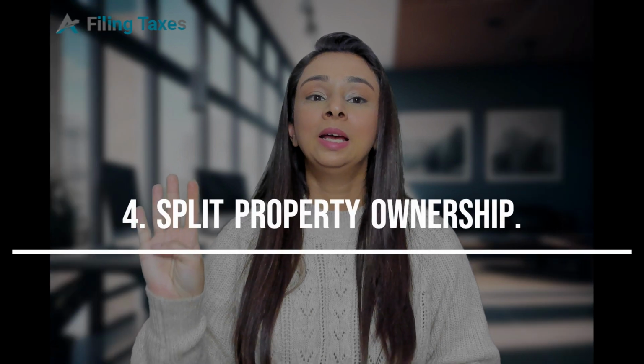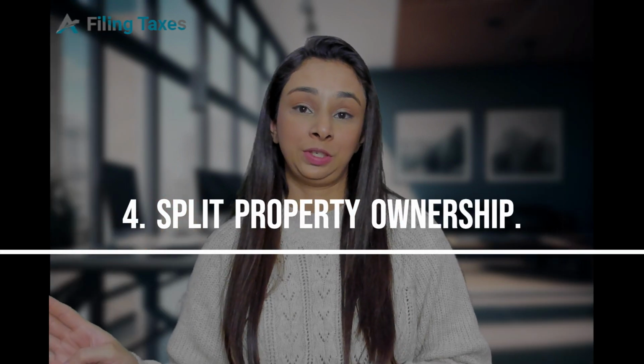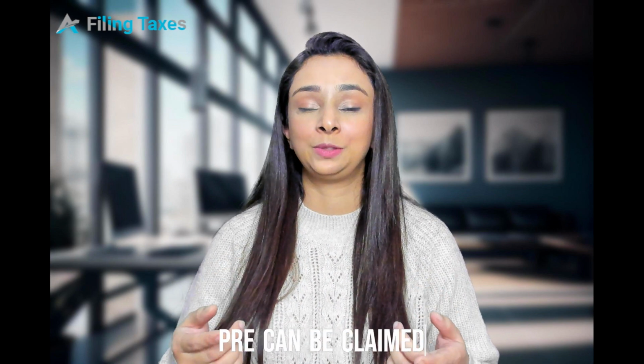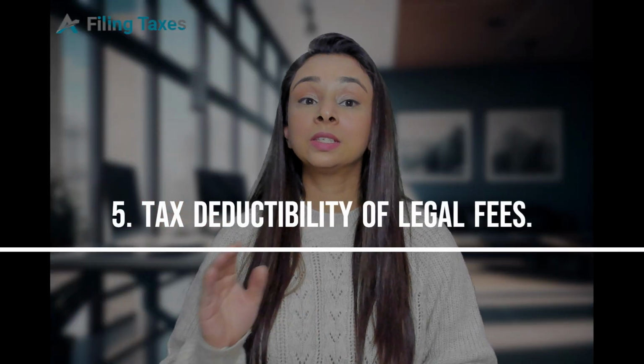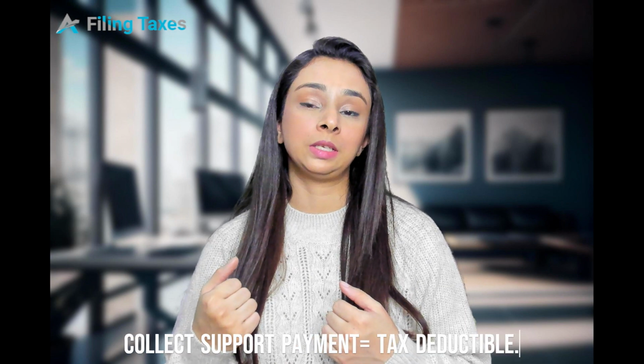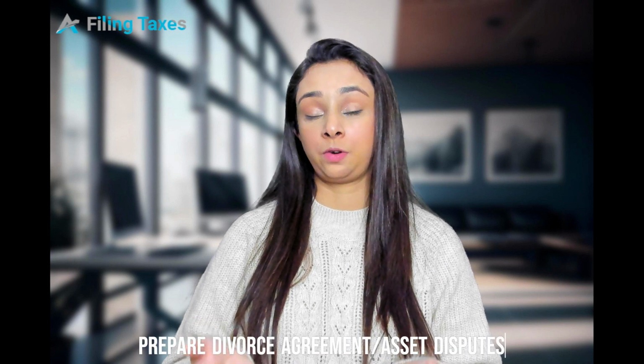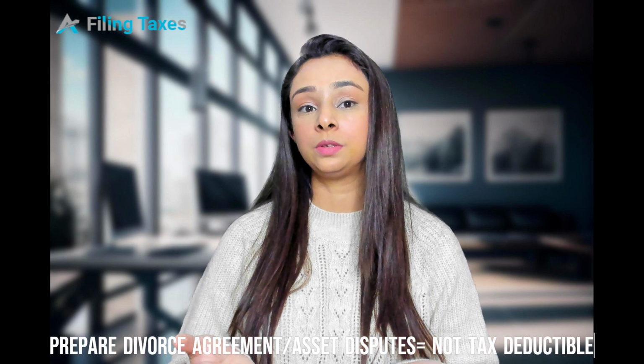Number 4. Split property ownership. If spouses jointly own multiple properties, allocating one property to each allows both to claim the principal residence exemption separately. Number 5. Tax deductibility of legal fees. Legal fees paid to collect support payments are tax deductible, while fees for preparing separation agreements or asset disputes are not.